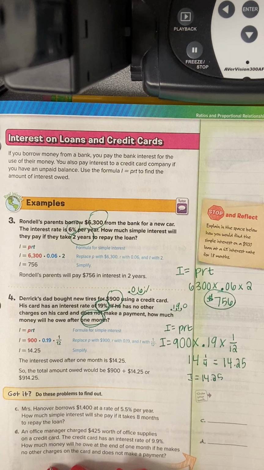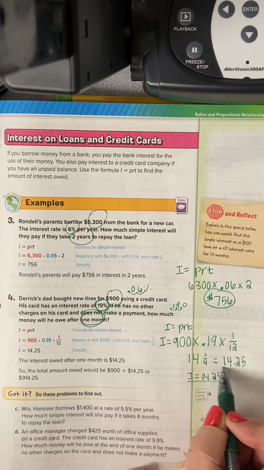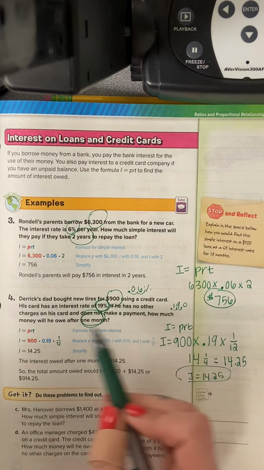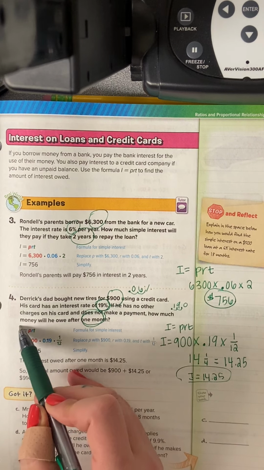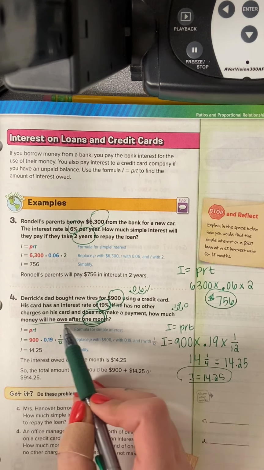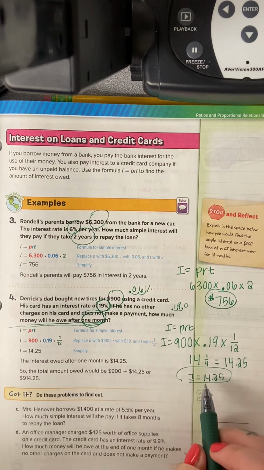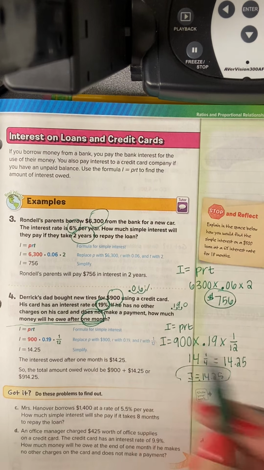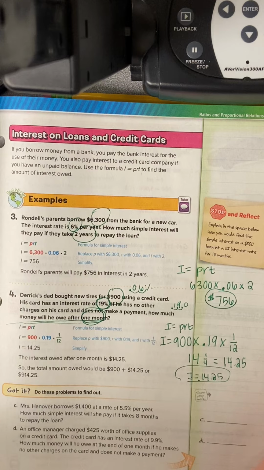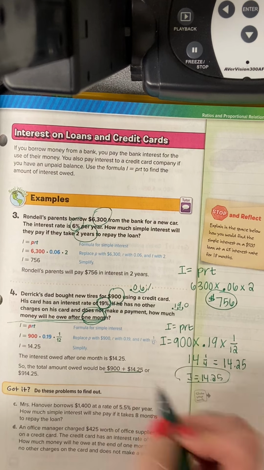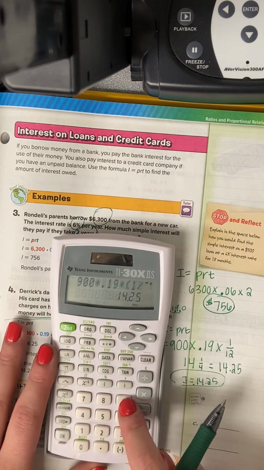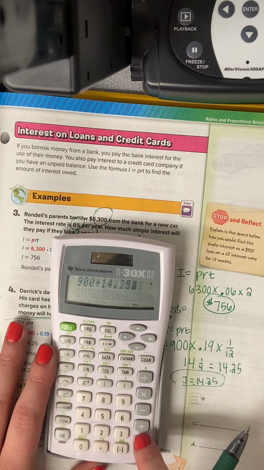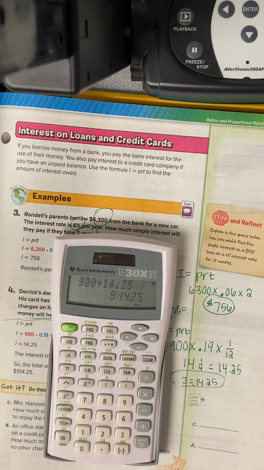So the interest owed would be this. Now careful, because the question asks, if he has no other charges and does not make a payment, how much money will he owe after 1 month? So that's the total amount. That would be this amount plus his original 900. So 900 plus 14.25 is what we would have to do, and that would give us $914.25 is the total bill.